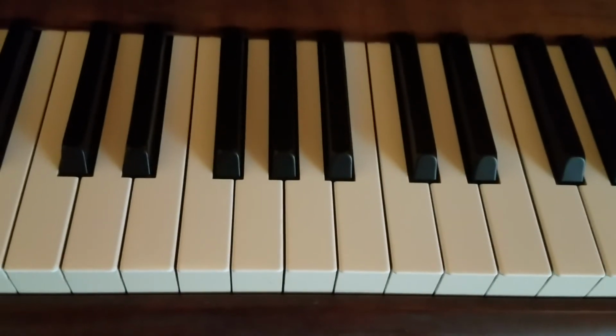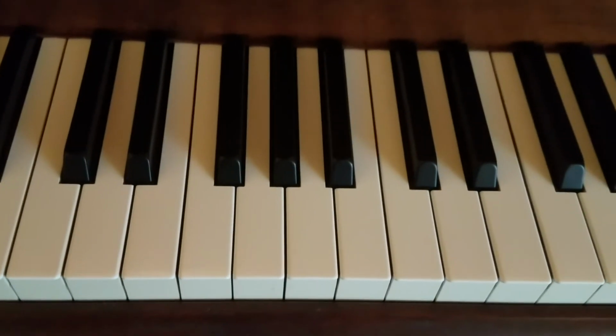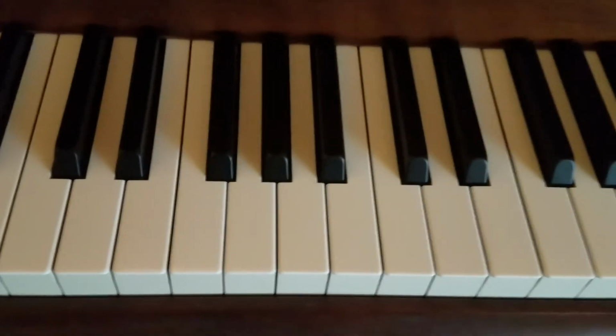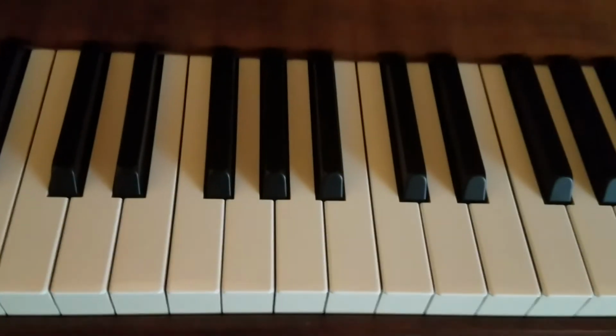Now, in the next lessons, I will actually be showing you how to read music on the staves, and this will make a lot more sense when I do this.